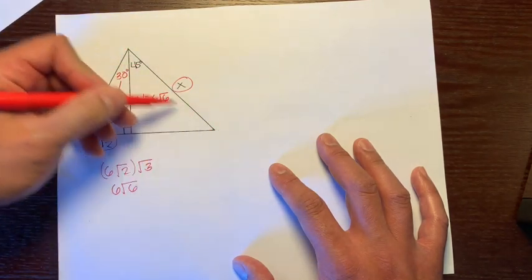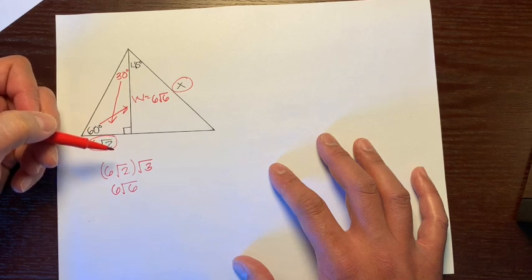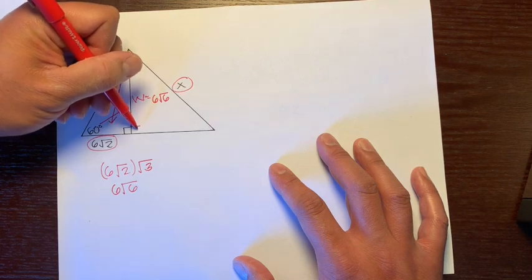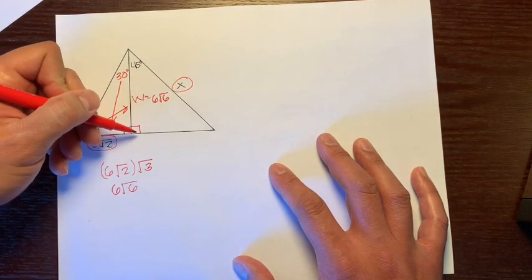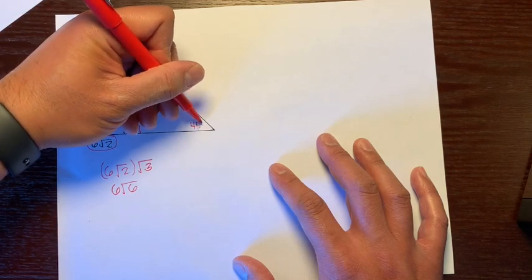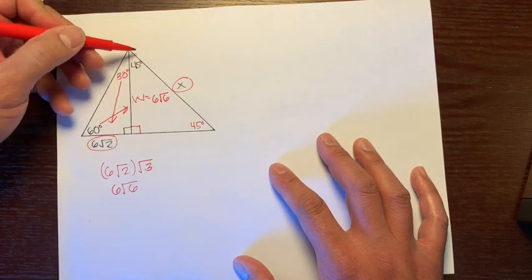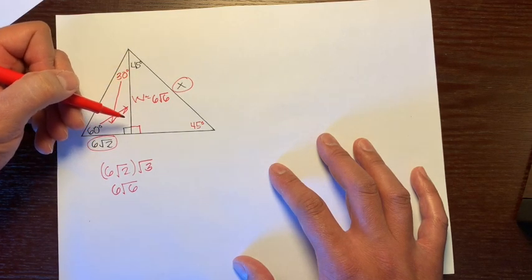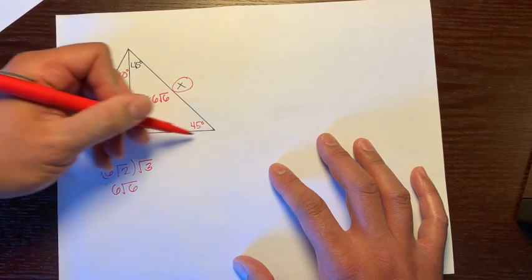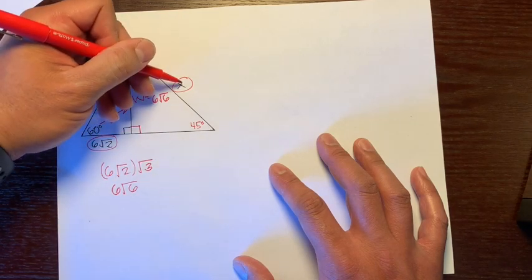So let's look at this triangle. This is a 45, 45, 90 triangle. We know it's 45, 45, 90 because these two angles are supplementary. So we can make this a 90. And using triangle sum theorem, this is 90, this is 45. Well, this has to be 45 degrees also. All right, so we know another name for 45, 45, 90 triangle is an isosceles right triangle. So this side and this side are both congruent because it's isosceles.